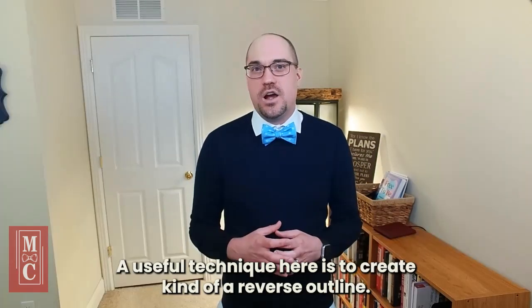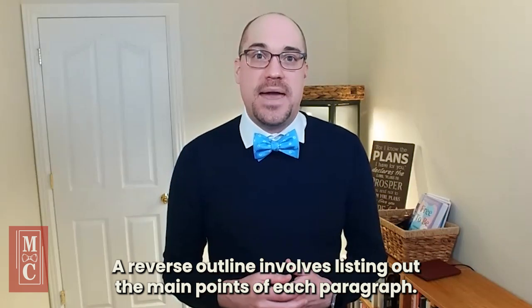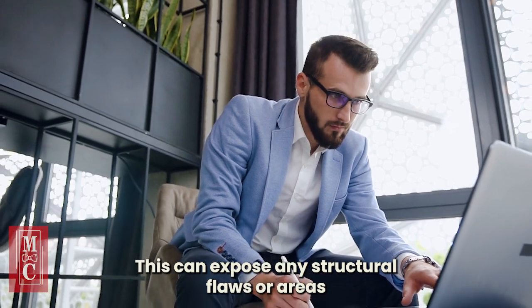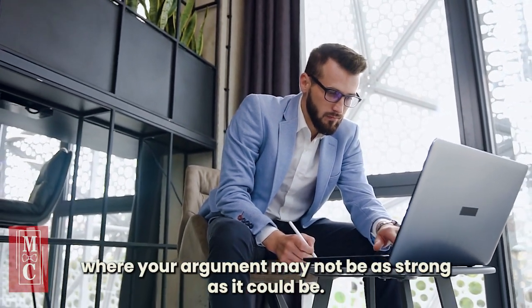A useful technique here is to create a reverse outline. A reverse outline involves listing out the main points of each paragraph after you've written your draft. This can expose any structural flaws or areas where your argument may not be as strong as it could be.